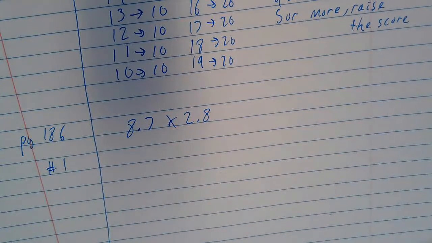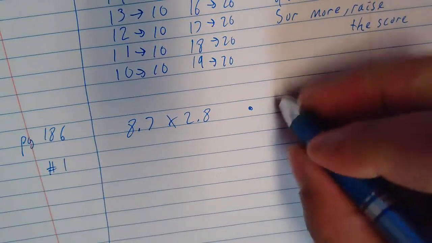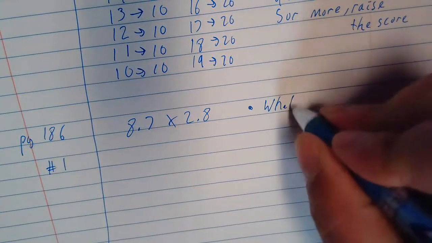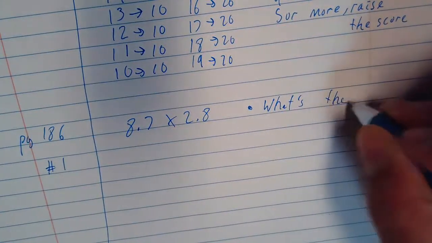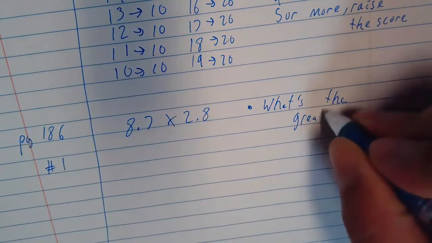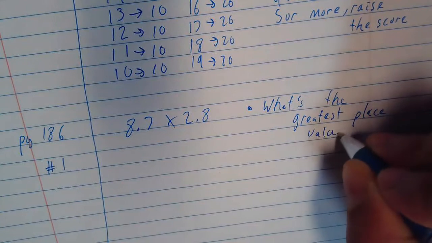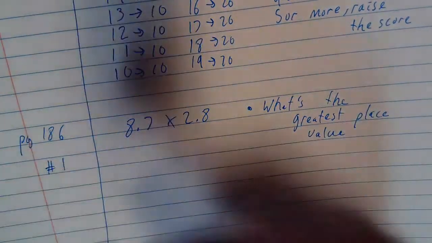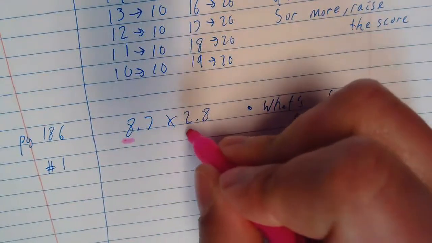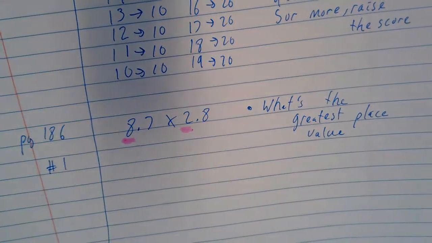Okay, here's the deal. Before you do anything else, what's the greatest place value? I'm noticing here we have a ones place, here we have a ones place.